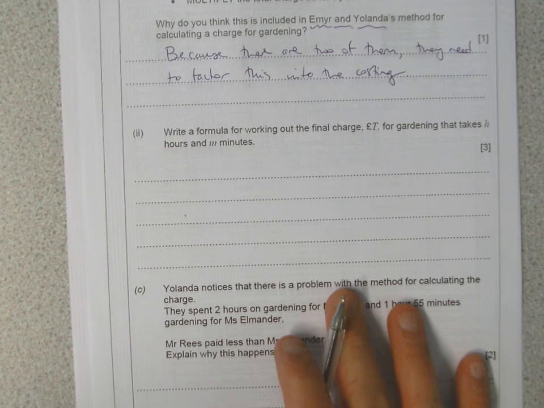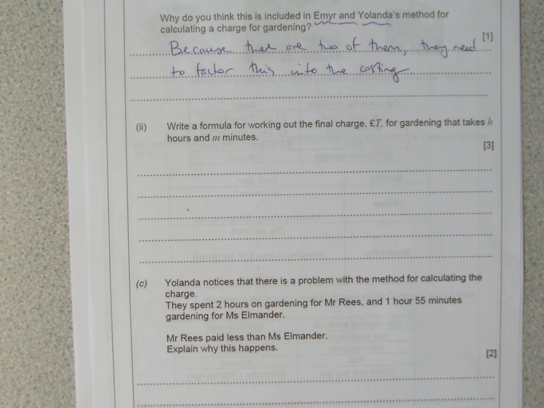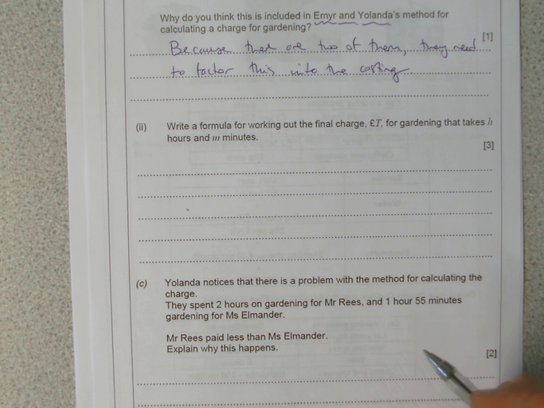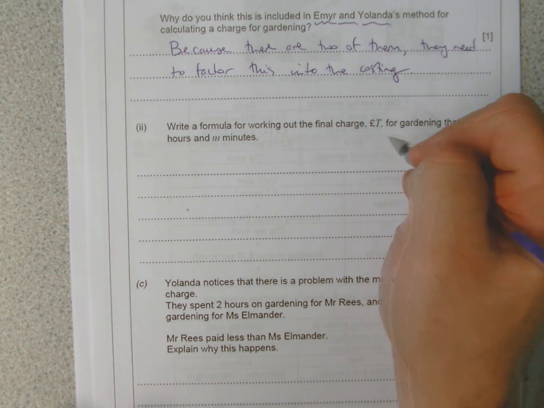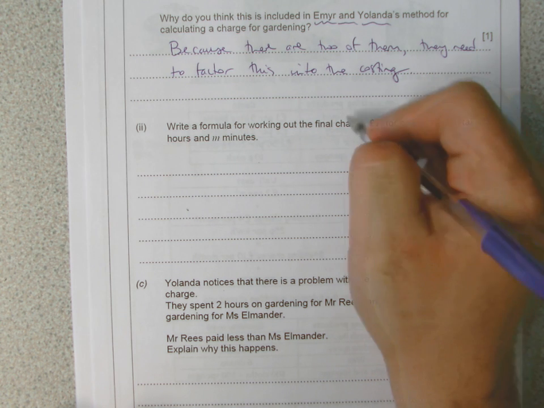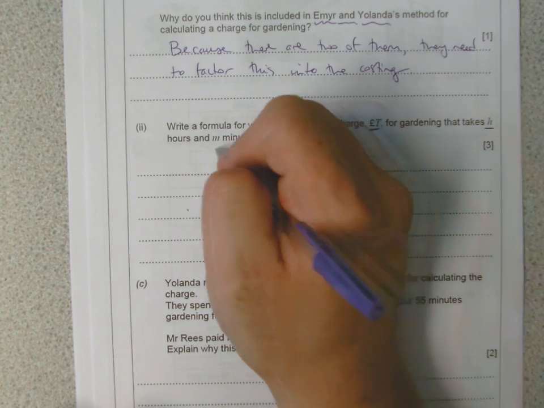Write a formula for working out the final charge, T pounds, for gardening that takes H hours and M minutes. Now we're back to doing a formula, which we've seen before. We've substituted into formulas and so on, but instead of substituting into formulas now, we actually have to create a formula. The final charge will be T for H hours and M minutes.